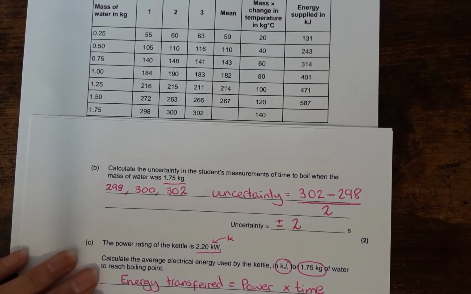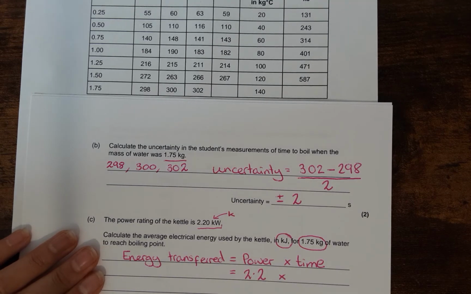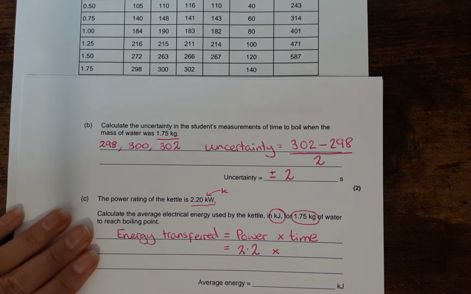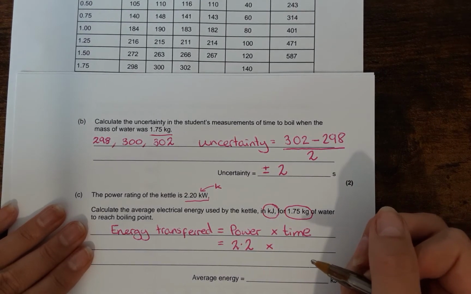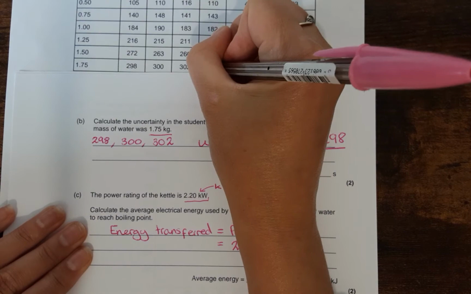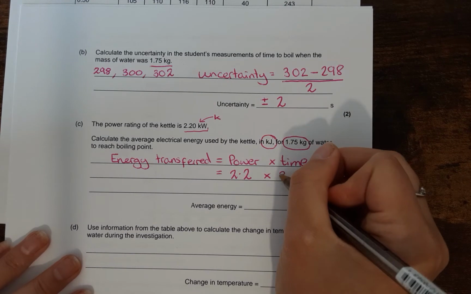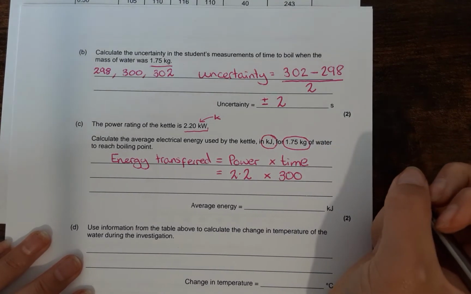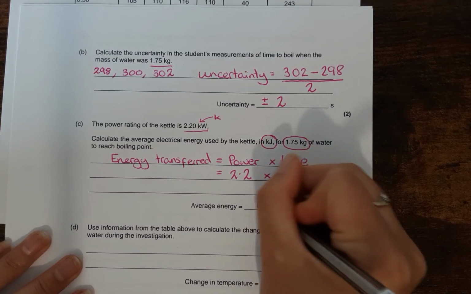So here I've got my 1.75 kilograms. And I need to use the time. Now this is why the average is missing. So that time it wants there is the average time. So if I do 298 plus 300 plus 302, then divide that by 3, I will get 300. That is my average time. So the calculation I need to do is 2.2 times 300, and I will end up with 660 kilojoules.